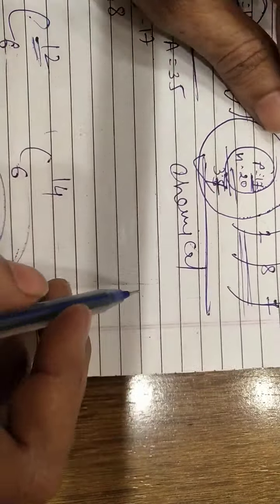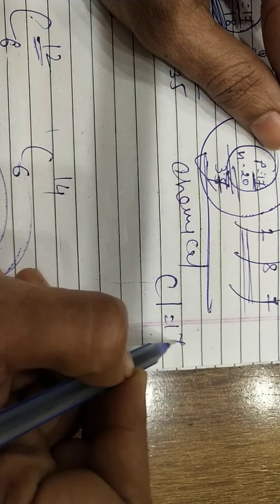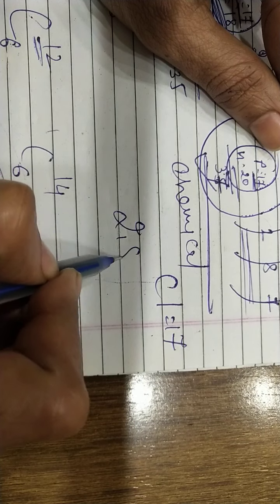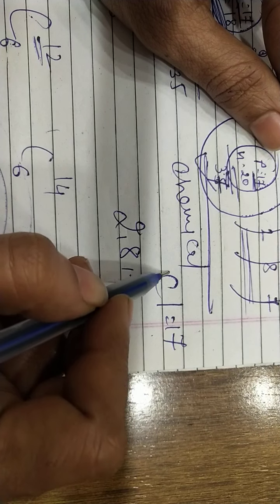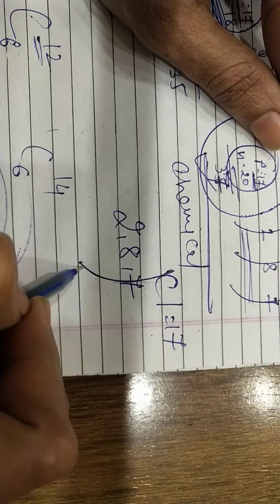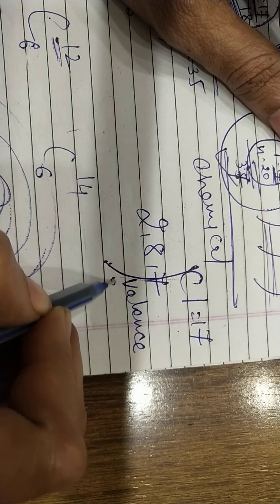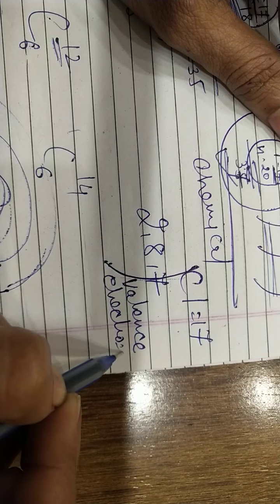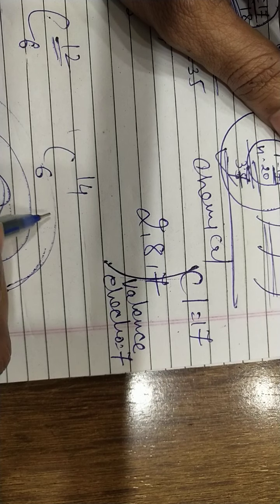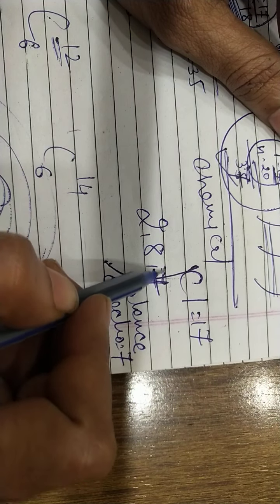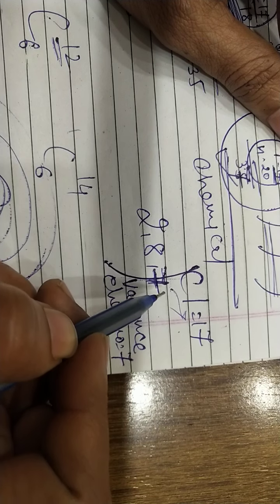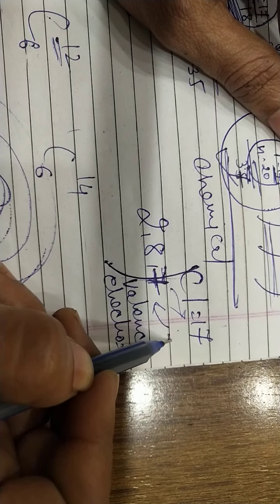Now what about chlorine? Chlorine, number 17. Electronic configuration is 2, 8, 7. The number of electrons in the outermost orbit is known as valence electrons. Valence electron is 7. But to complete its octet, it is hard to donate 7 electrons and easy to gain 1 electron.